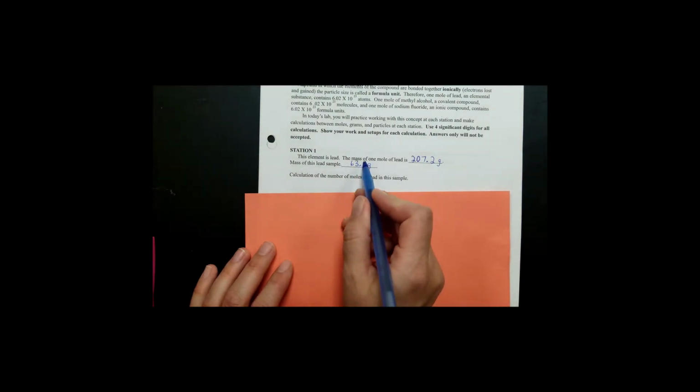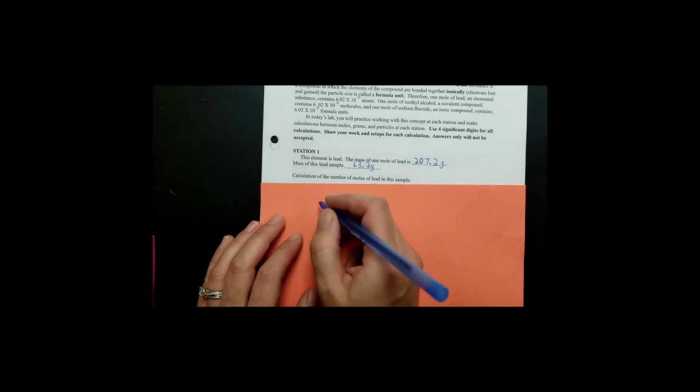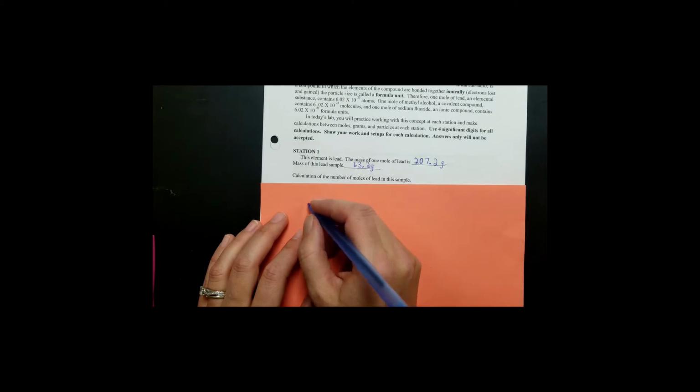The next calculation wants us to calculate the number of moles of lead in this sample. So they're asking, given this 63.2 gram sample of lead, how many moles are there? Well, this is where we can use our equation sheet that I posted on Blackboard, and if you're in my lecture portion of the class, you'll have access to it as well.